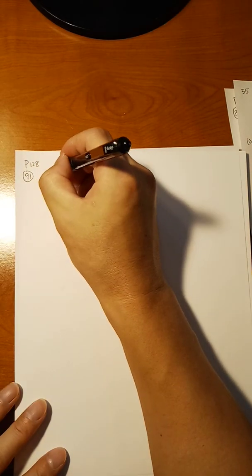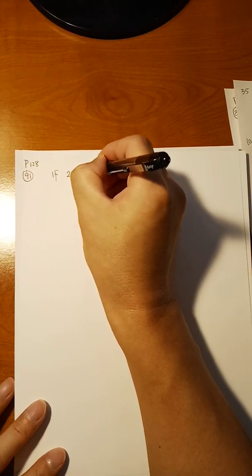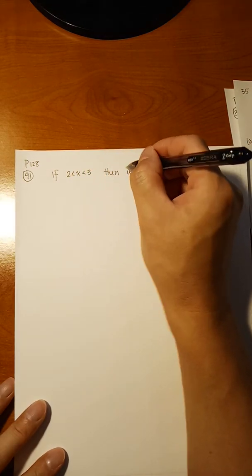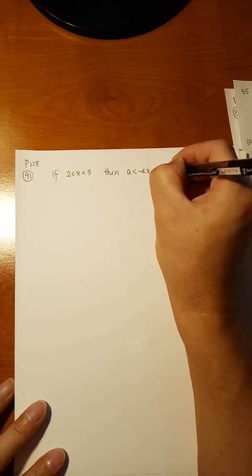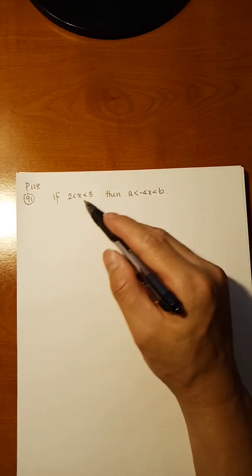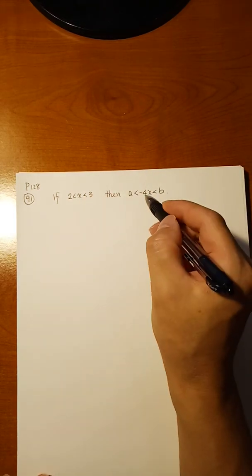The question says if 2 is less than x less than 3, then find the proper A and B such that A is less than negative 4x less than B. Okay, so we're looking for the proper value of A and B with this condition, which is equivalent to the original one. So here's x, here's negative 4x.